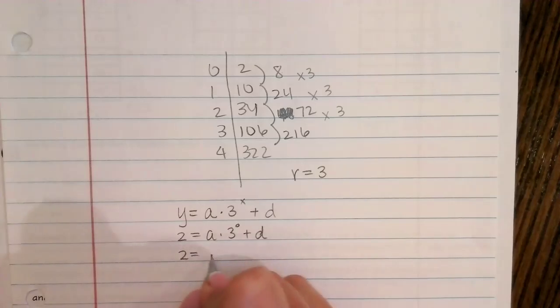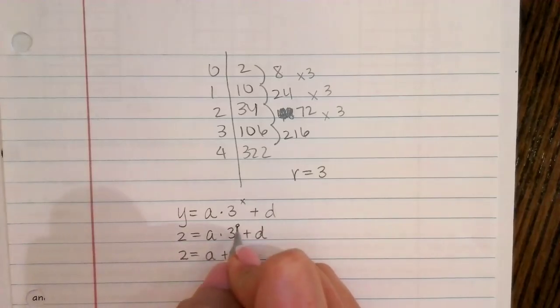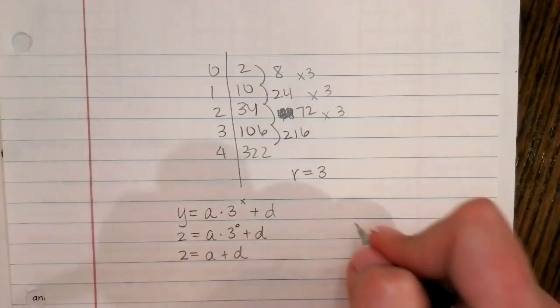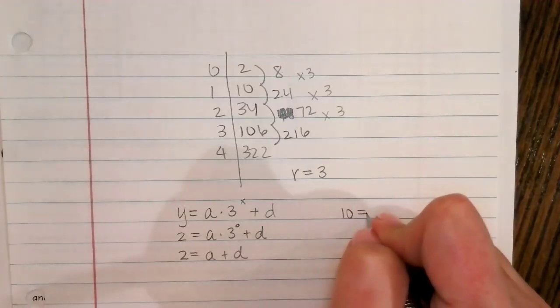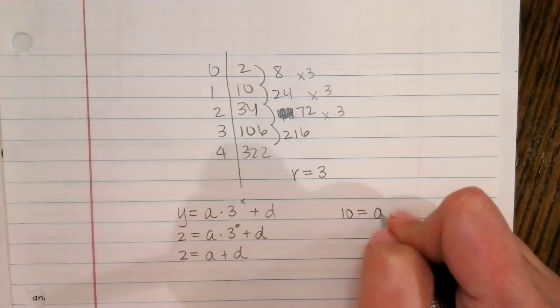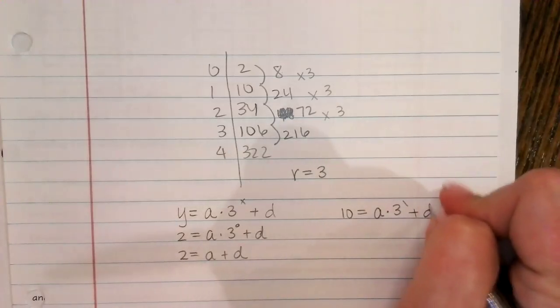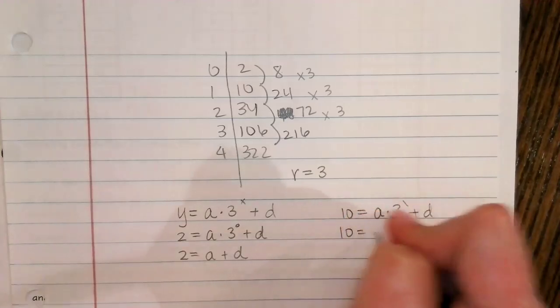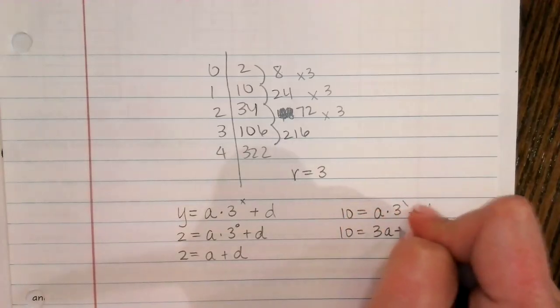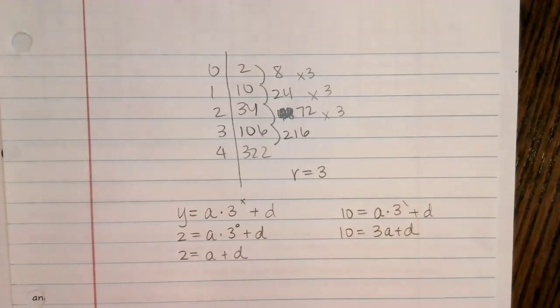And so this is just 2 equals a plus d, because anything to the 0 power is 1. And then I do the same thing for a second point. And so I get 10 equals a times 3 to the first power plus d. 3 to the first power is 3, so that's 3a plus d right now.